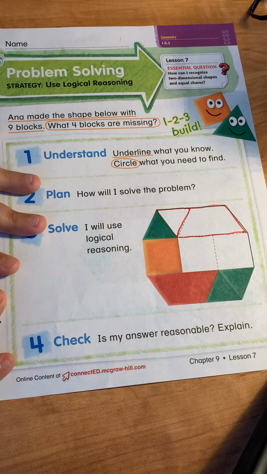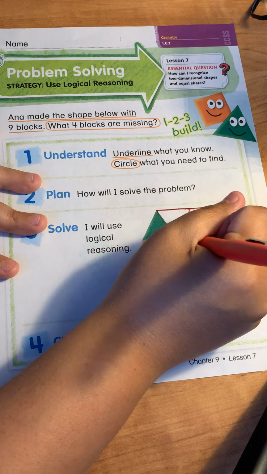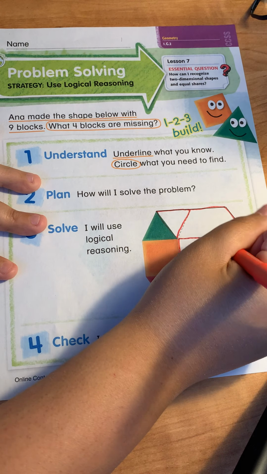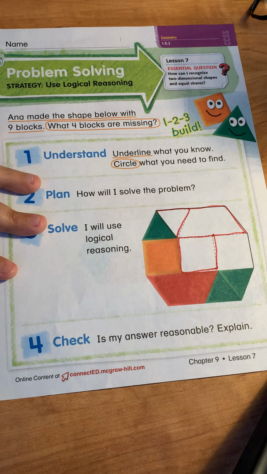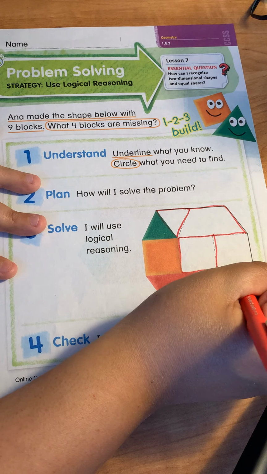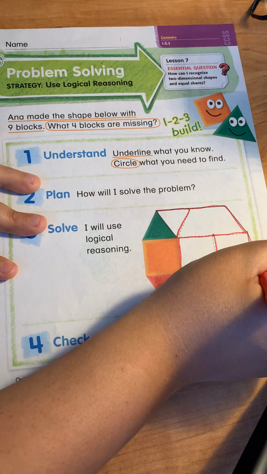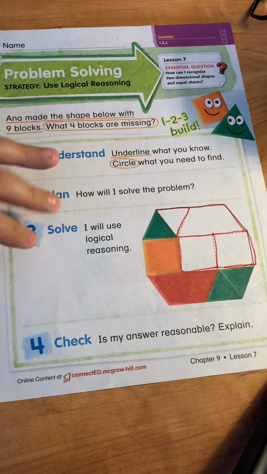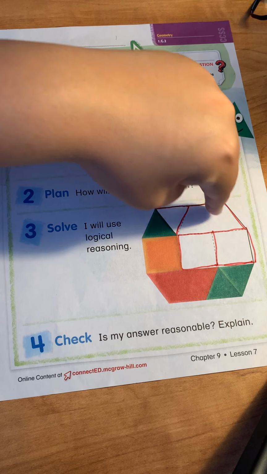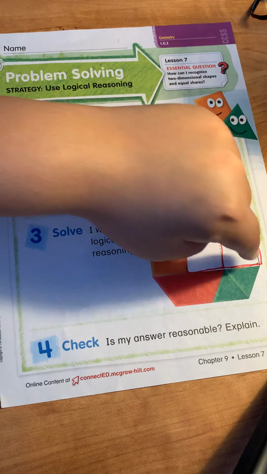And then we're missing 2 in the middle. So if I trace this middle shape, looks like a square. And then the other missing one also looks like a square, right? So I think that the 4 missing shapes are a triangle, 1 trapezoid, and 2 squares.